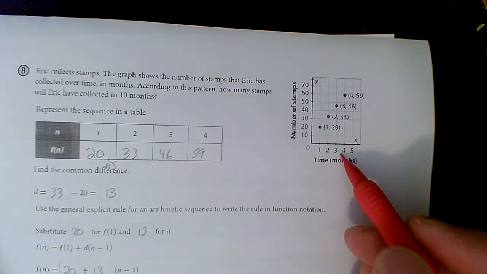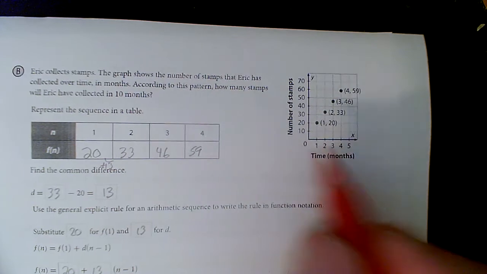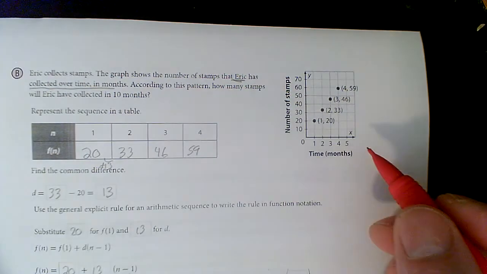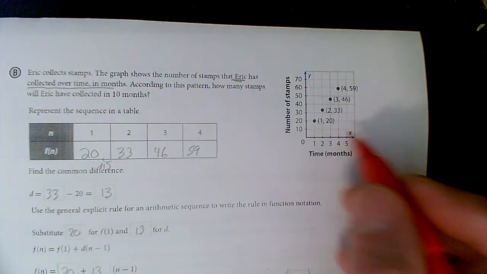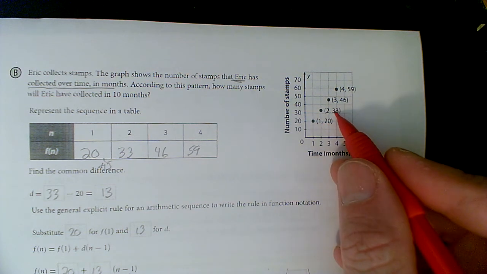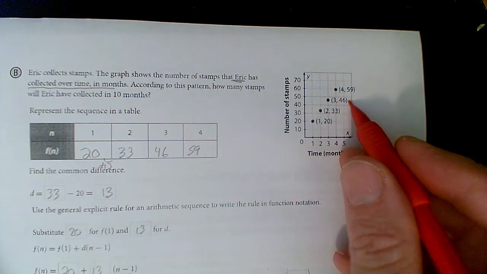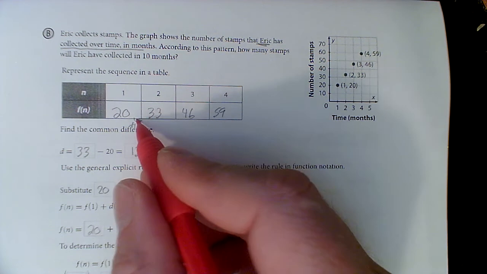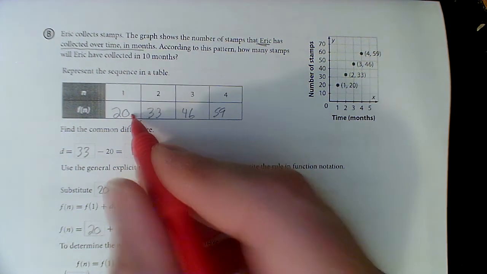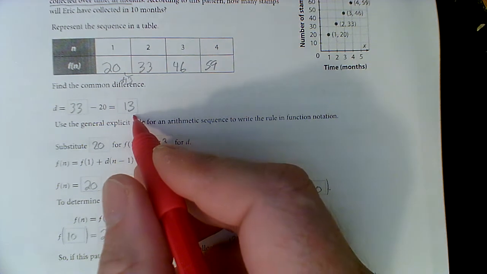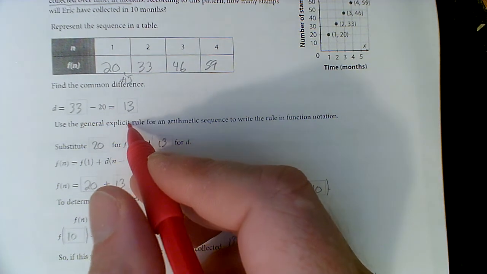And I went to the other side, so here it is. I took all this data, which represents, looks like Eric collecting stamps over a number of months. This guy likes stamps. It's like he started with 20 and then collected a certain number to 33 to 46 to 59, which we put in this table, and it showed to be about 13 a month, which you could do 33 minus 20, or 46 minus 33, or 59 minus 46. So my common difference is 13, and my first term is 20.